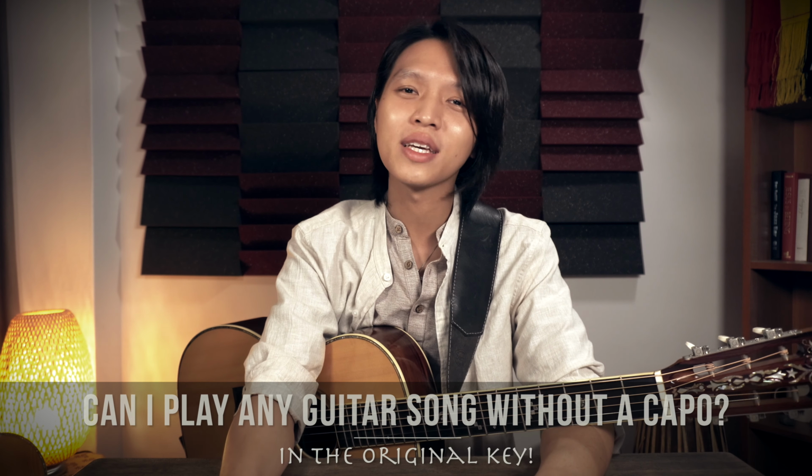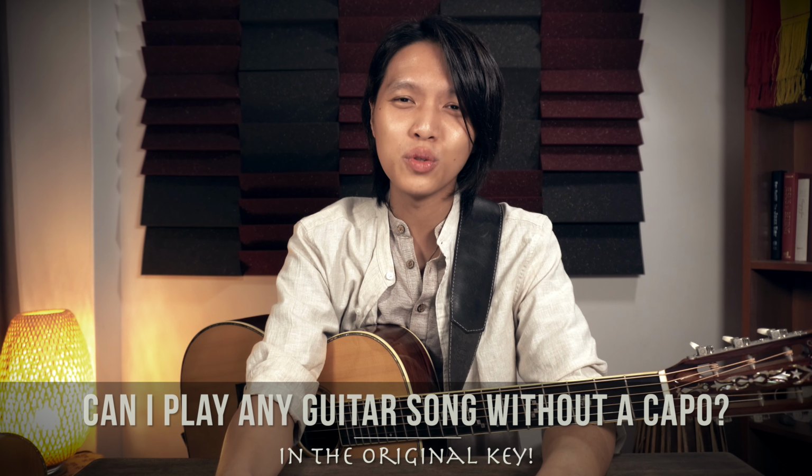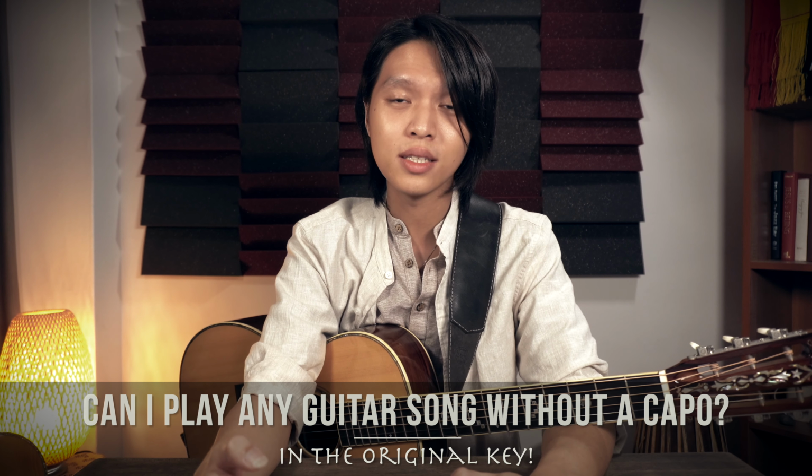Now today we're talking about the capo and whether or not we need the capo to play songs in any key on the guitar, especially when we want to play them in the original key. Well, the capo can be useful for quickly transposing songs and for certain arrangements, but relying on it too much is going to severely hinder your potential as a guitarist and musician.